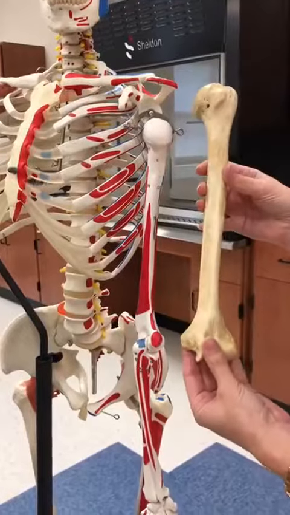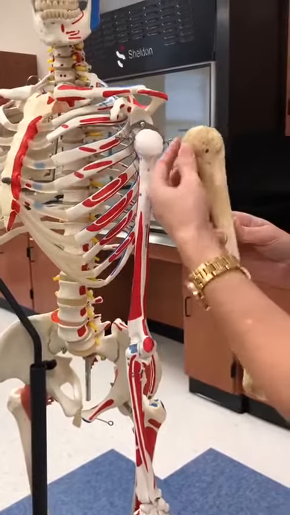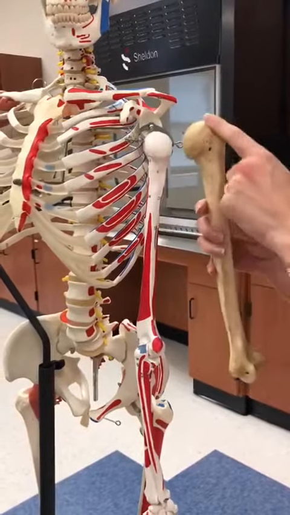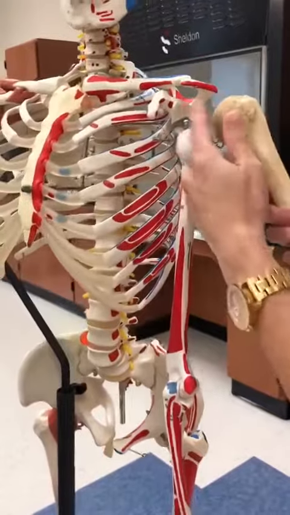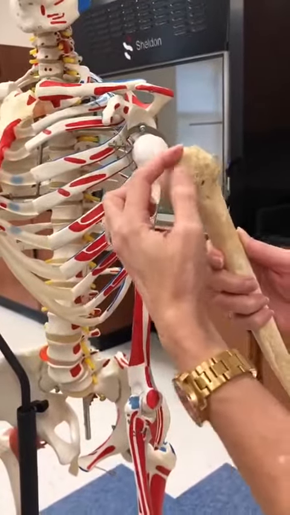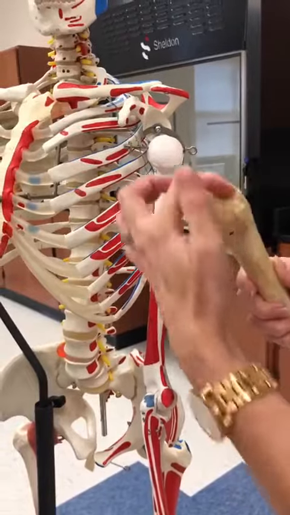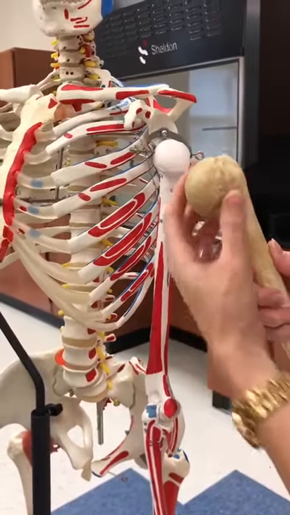And here's a humerus. So the humerus is pretty easy. We're going to start here proximally with the head of the humerus, this rounded bit that fits into the glenoid cavity that we just talked about in the scapula. So we have the head, and behind the head we have this little constriction. This is the anatomical neck.